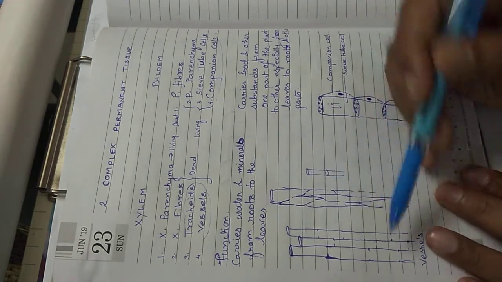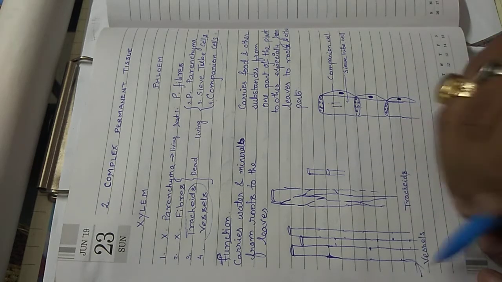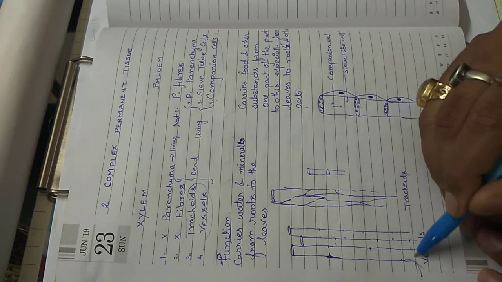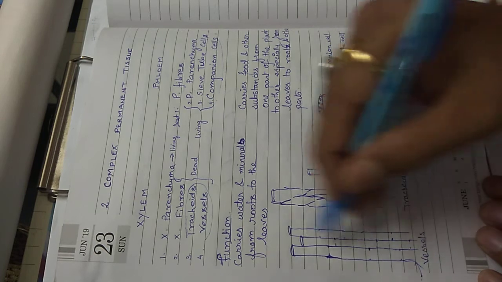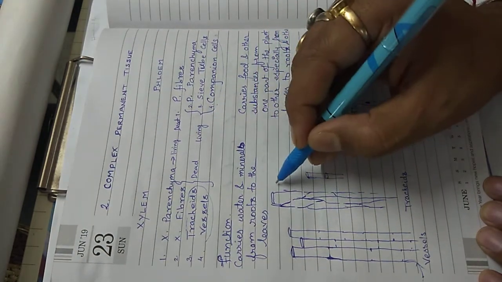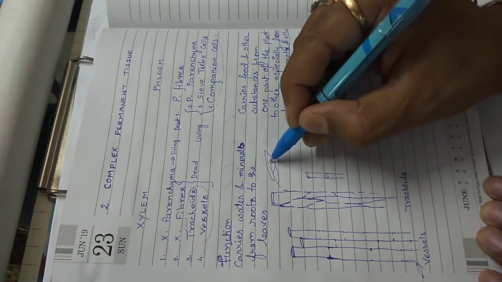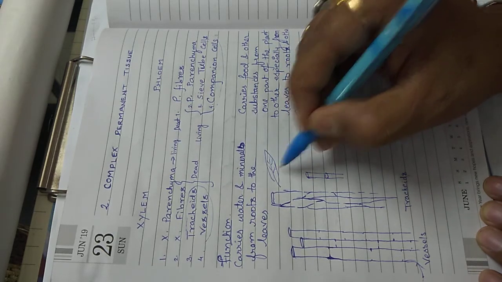And why are these dead? Because they don't have to control. Water enters from the soil through the root hair and it will reach the xylem. And how does the water move up through the xylem? It is a very simple process. This xylem is present till the tip of the finest vein of the leaves. Even the finest vein has xylem and phloem.